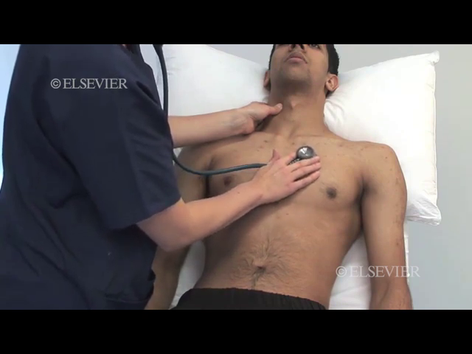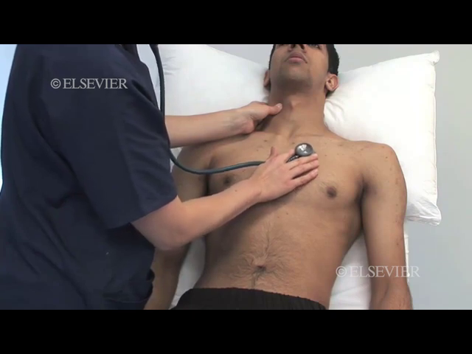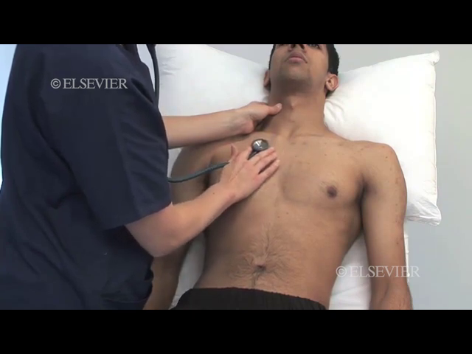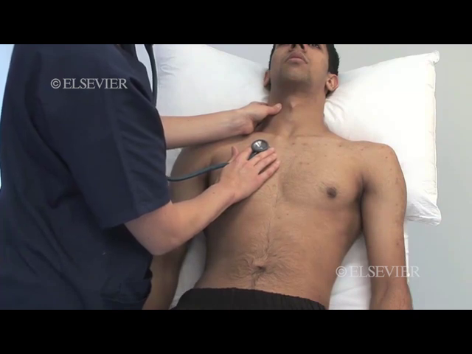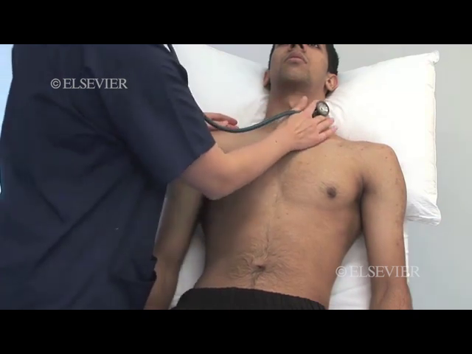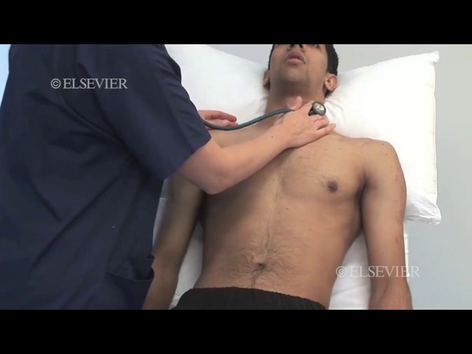The upper left sternal border is the best place to hear pulmonary valve murmurs, and the upper right sternal border is a good place to hear the murmur of aortic stenosis. Please take a breath in and hold.